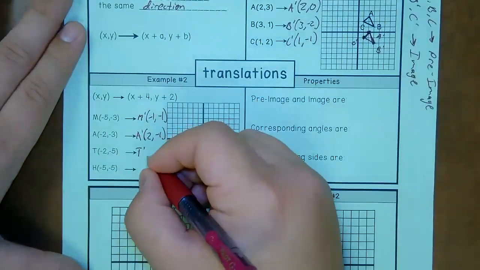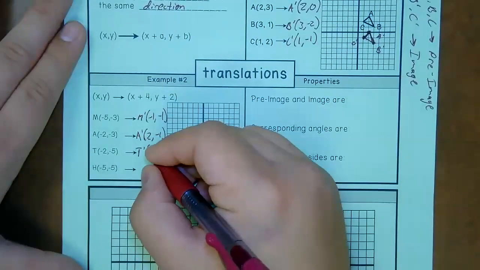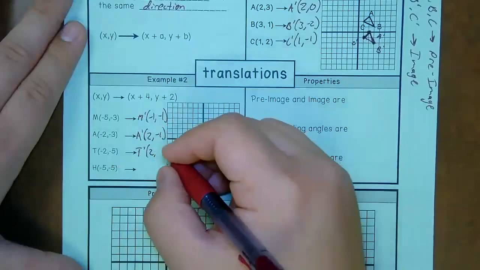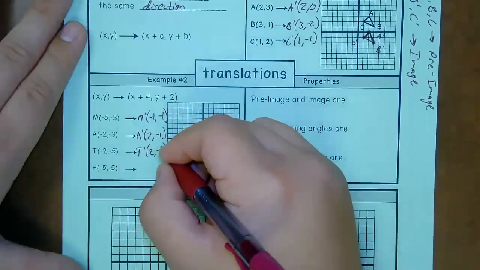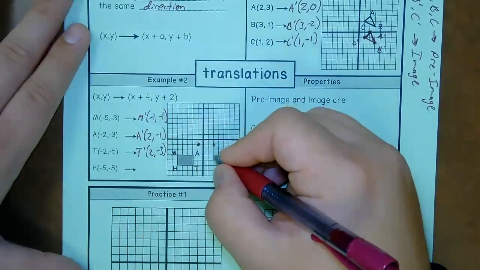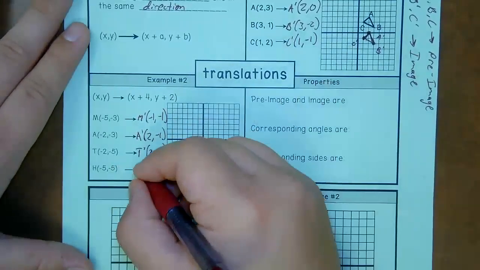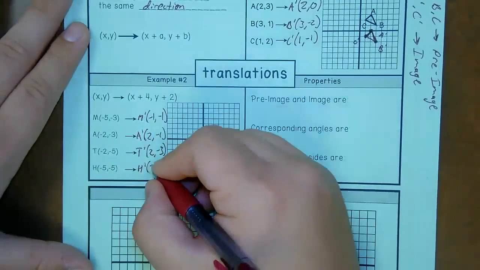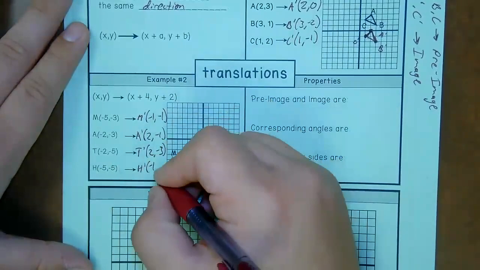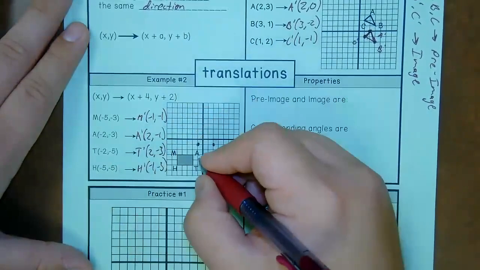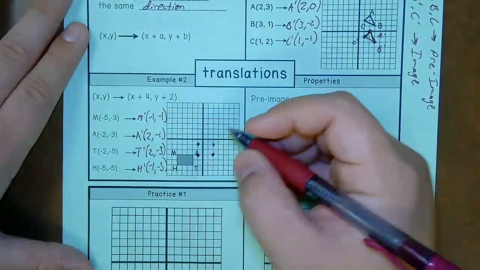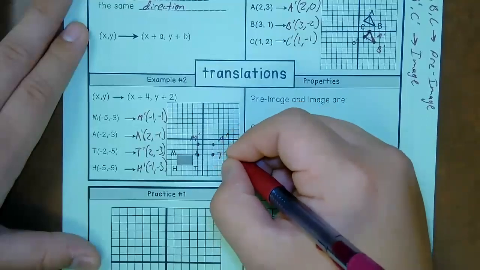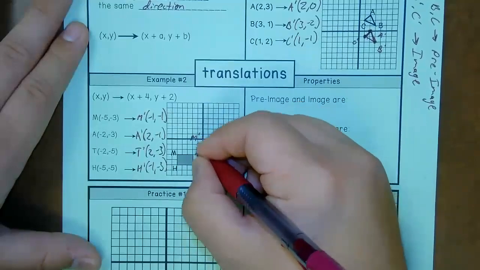For T, looking for T prime, we add 4 to the x value. -2 plus 4 is 2. -5 plus 2 is -3. So 2, -3. And finally, H prime. -5 plus 4 is -1. -5 plus 2 is -3. Right there. So we have M prime, A prime, T prime, and H prime.